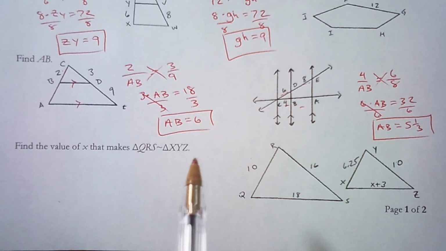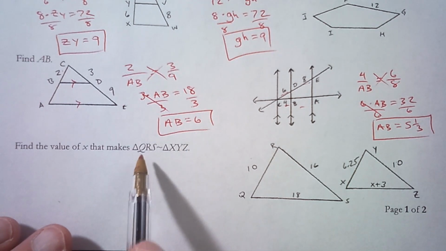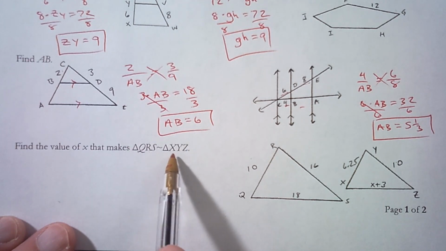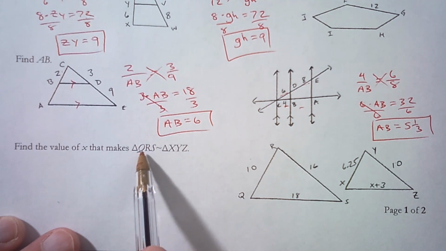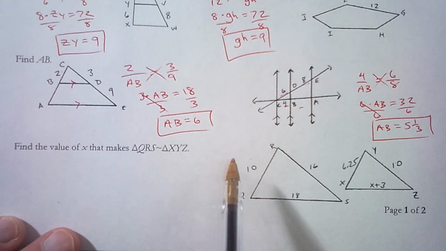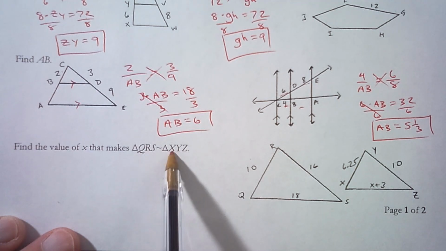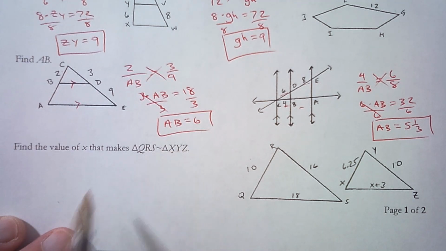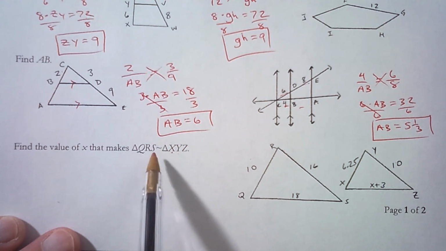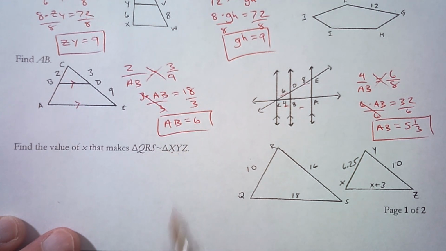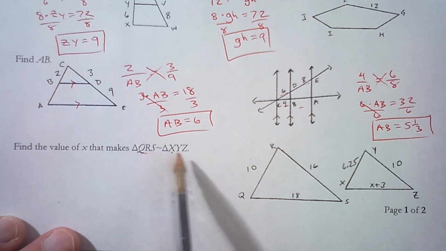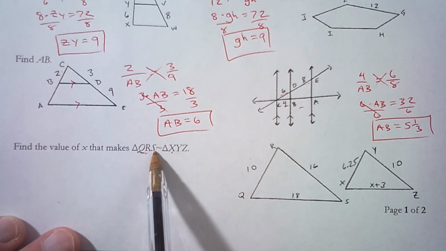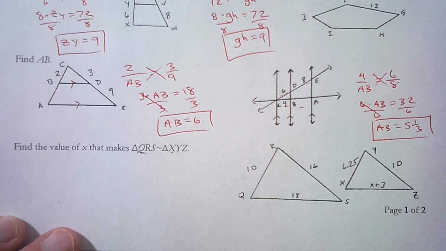So next we have a pair of similar triangles. Triangle QRS is similar to triangle XYZ. Okay, so that order is important because it tells us the corresponding points, Q and X, are congruent angles. R and Y are congruent angles. S and Z are congruent angles. It also tells us corresponding sides, QR and XY, RS and YZ, and then QS and XZ are our pairs of corresponding sides.